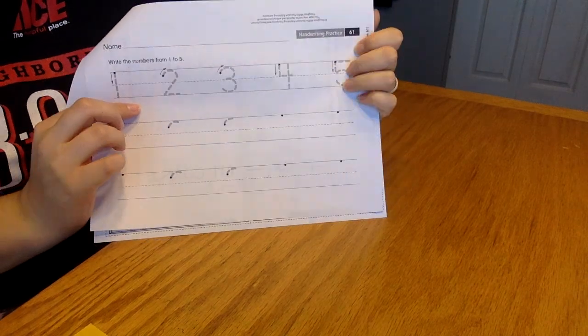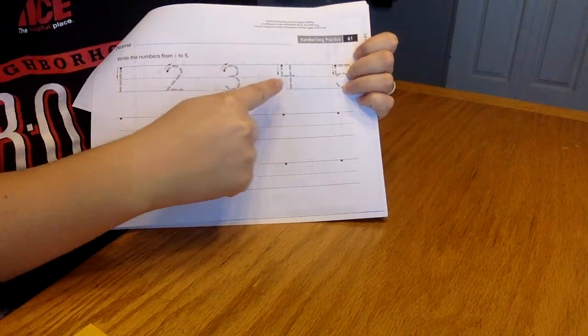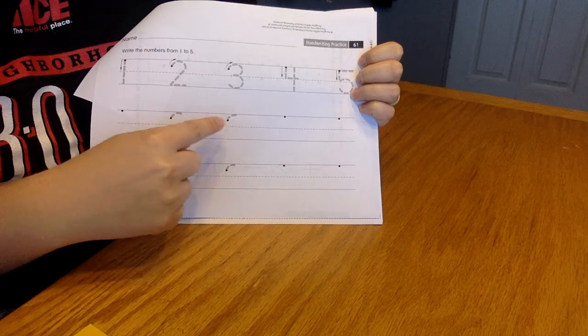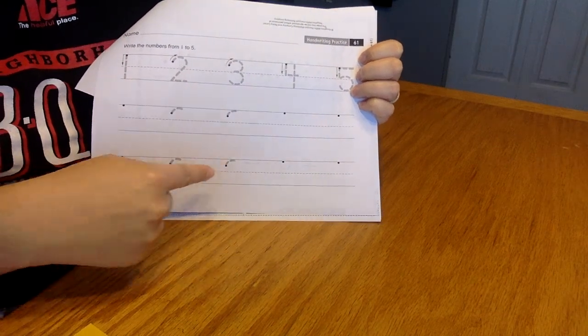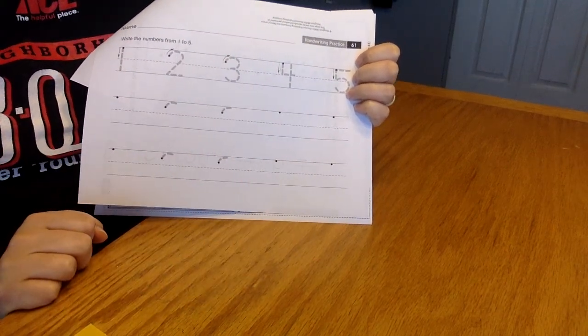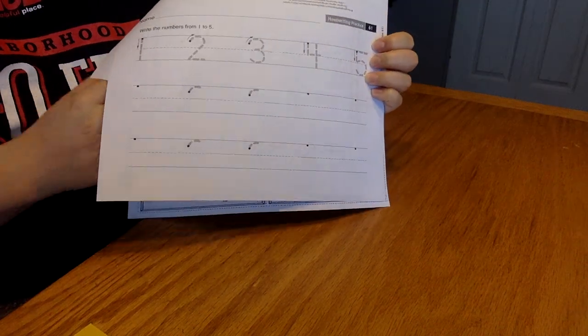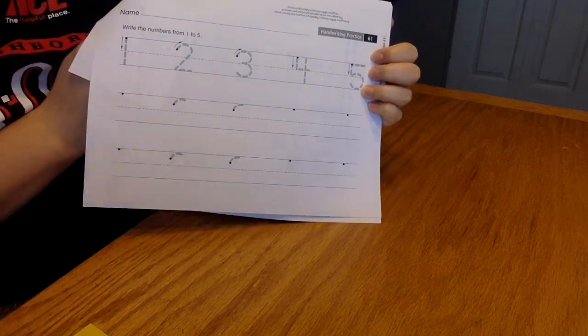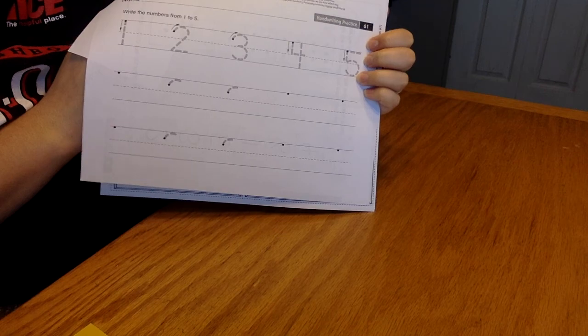You're going to come to this side. You're going to practice writing number 1, 2, 3, 4, and 5. Keep practicing those because we're going to start learning how to use them with our numbers. We're going to add, subtract. You guys are going to do some fun things with them.